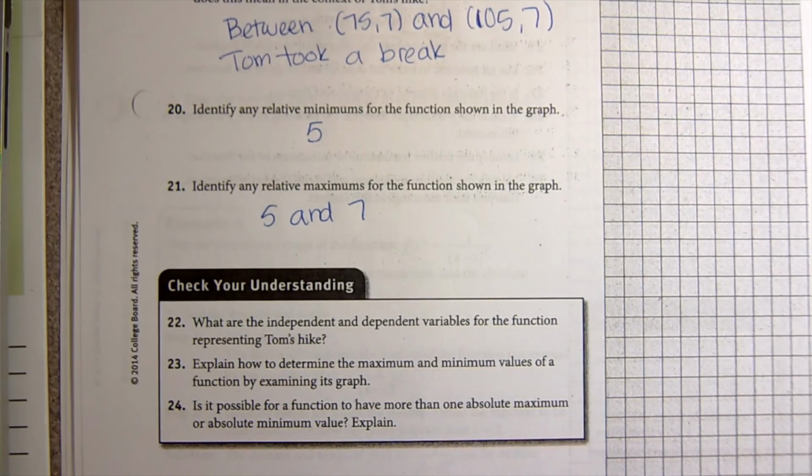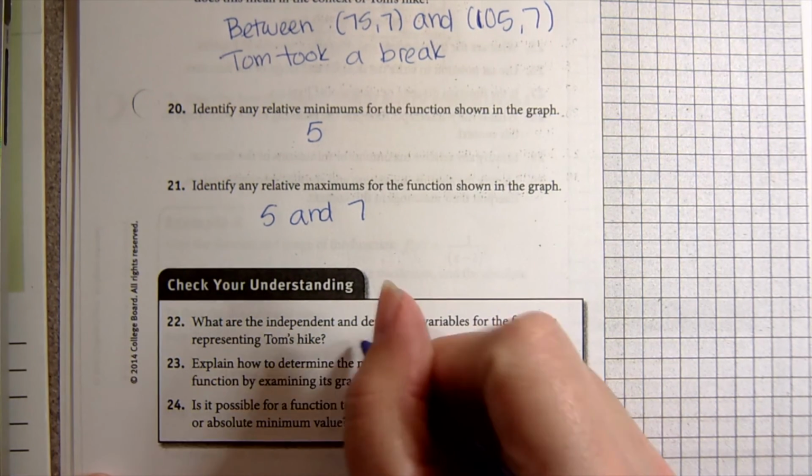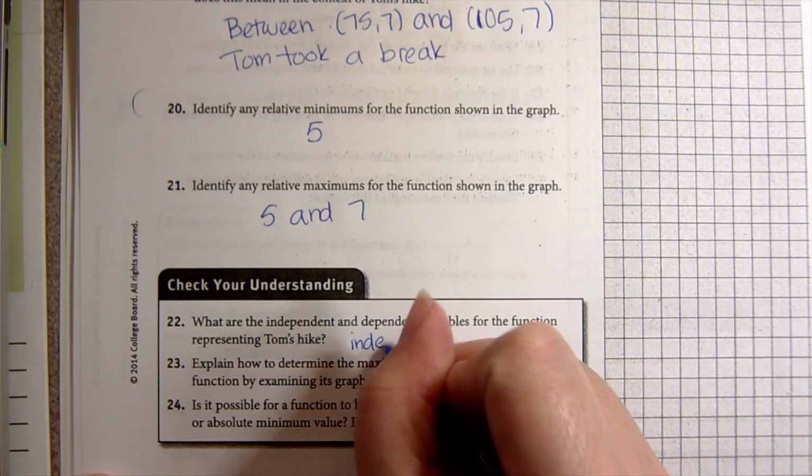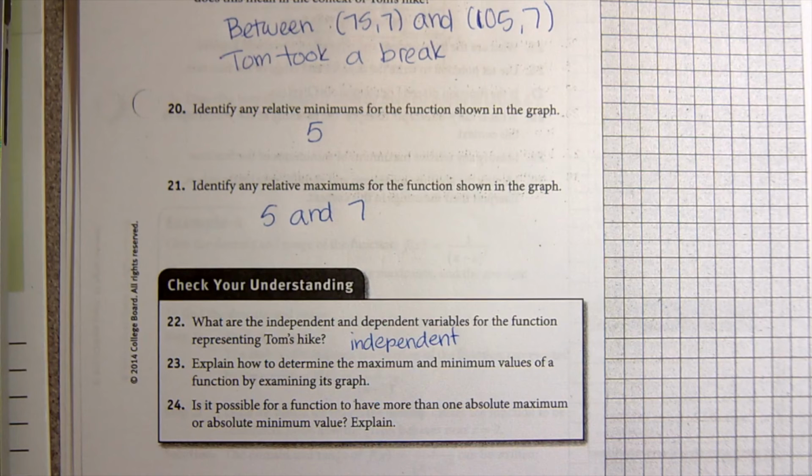All right, y'all have about 2 minutes. Do 22 through 24 for check your understanding. 22. What are the independent and dependent variables for this function representing his height? So first, what is the independent variable? Independent was the x coordinate.